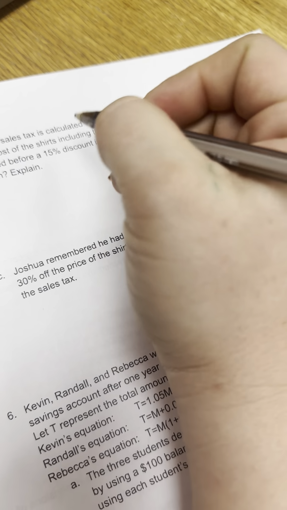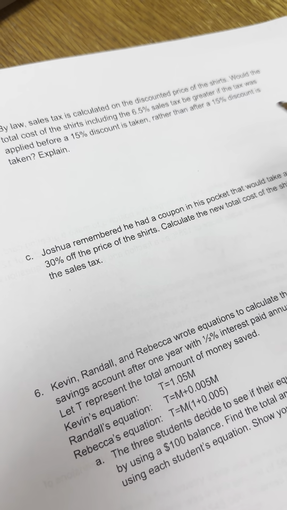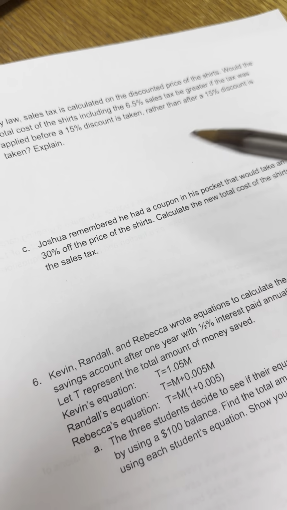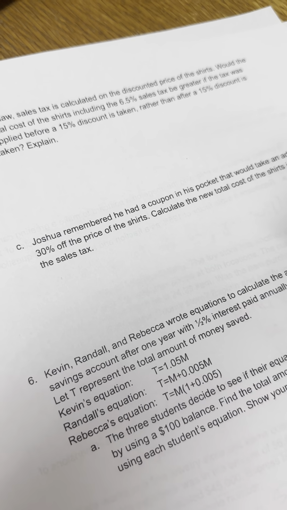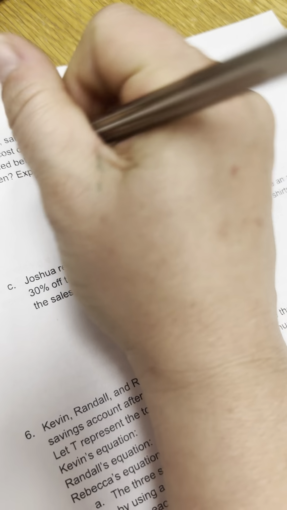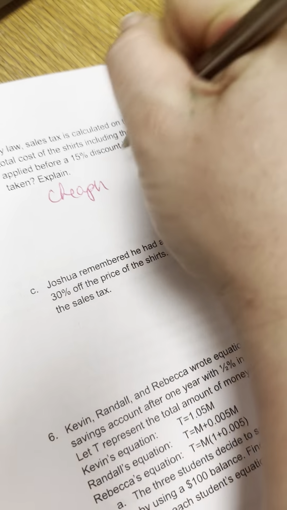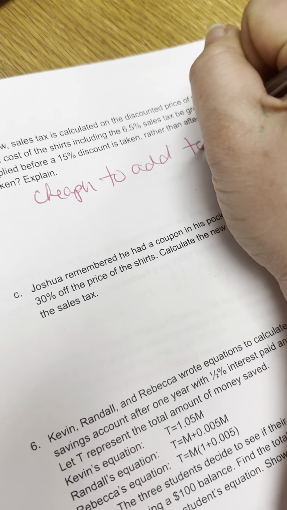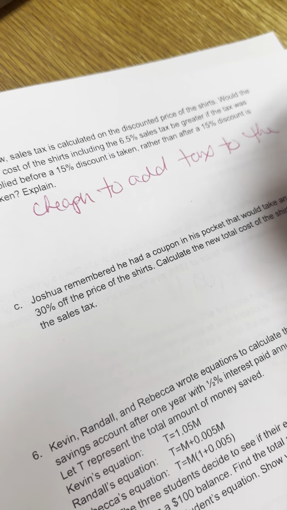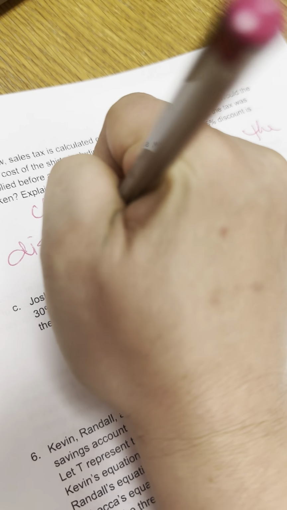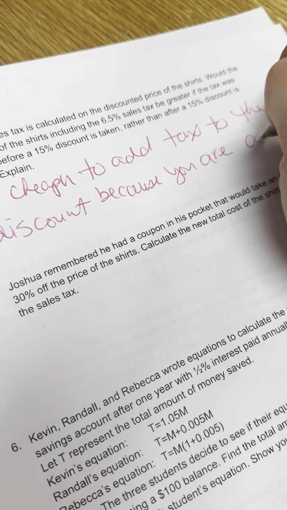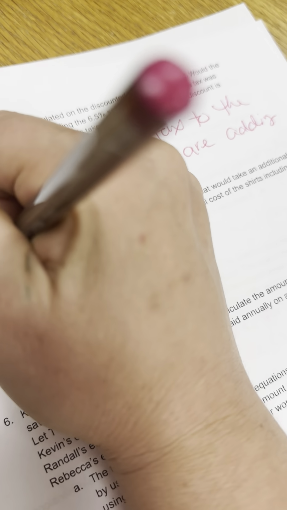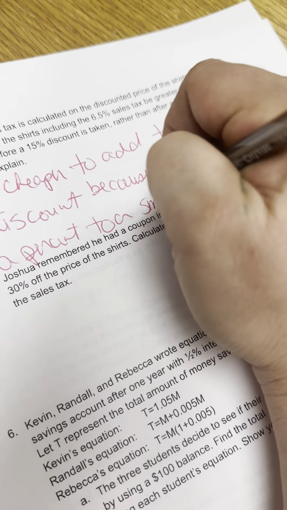So because you're adding that percentage to a lower value, it's cheaper to add the sales tax to the discounted price than the original. Okay, so it's going to be cheaper to add tax to the discount because you are adding a percent to a smaller amount.